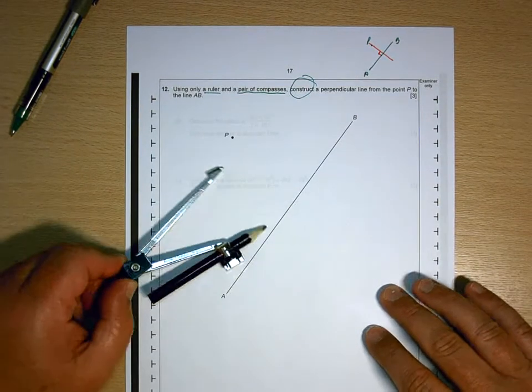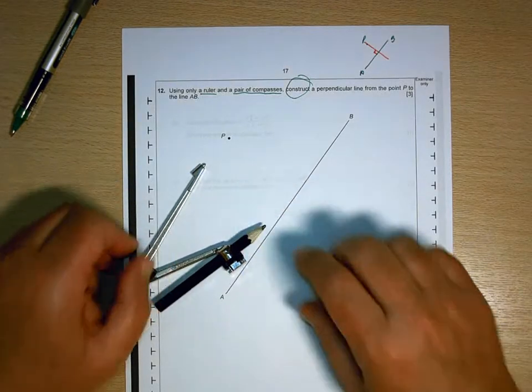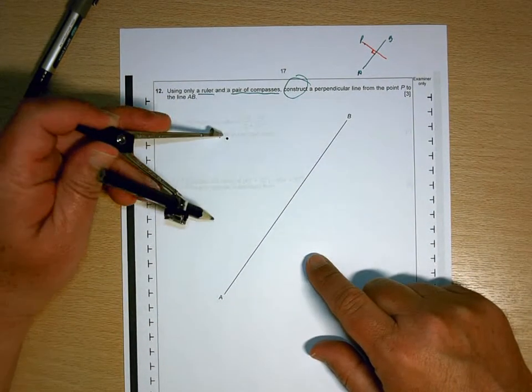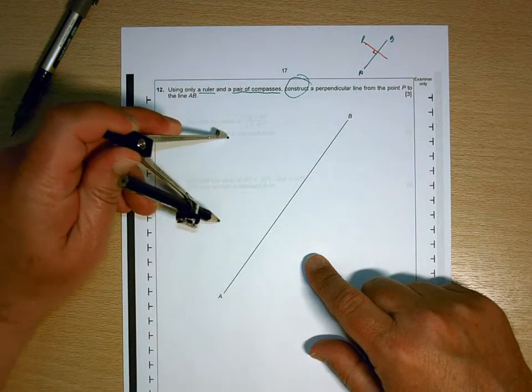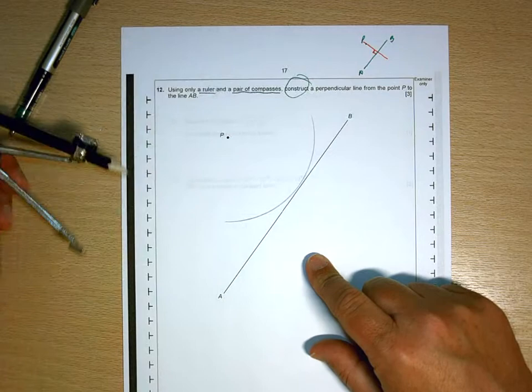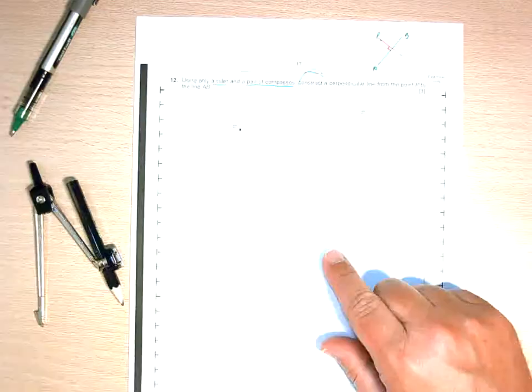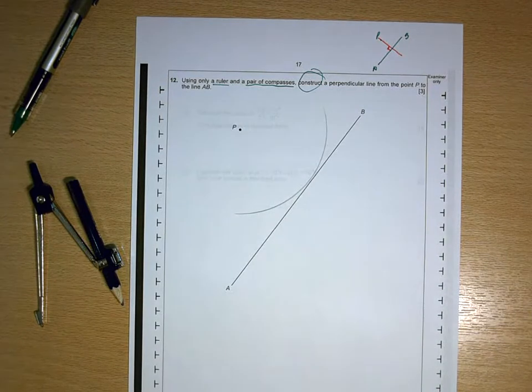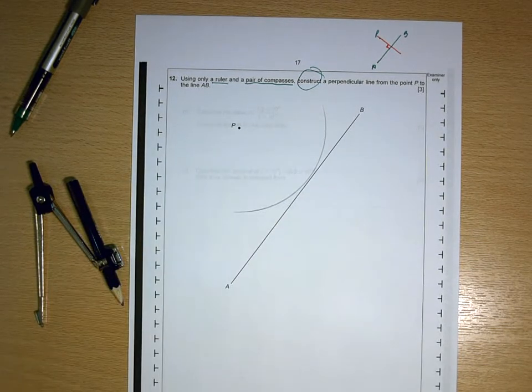The way that you do that, you get your compass and you open it out a reasonable length, stab the point in P and draw. When I say reasonable length, that wasn't reasonable because it didn't go through the line. I've gone in with a rubber.